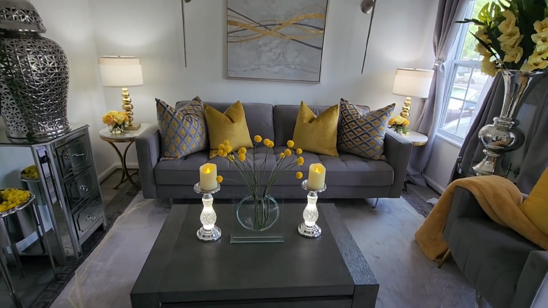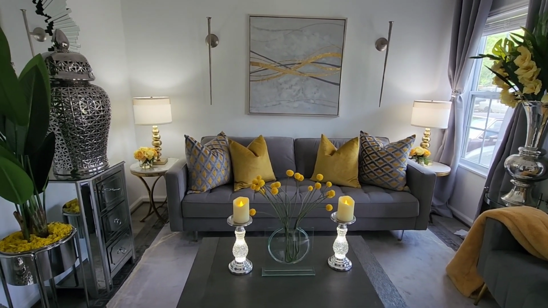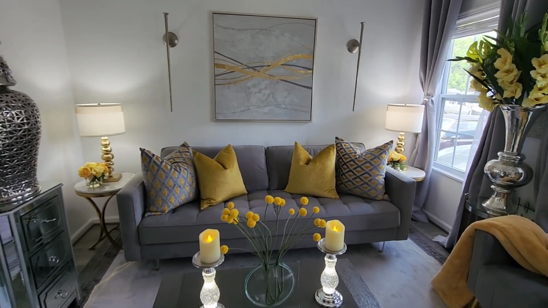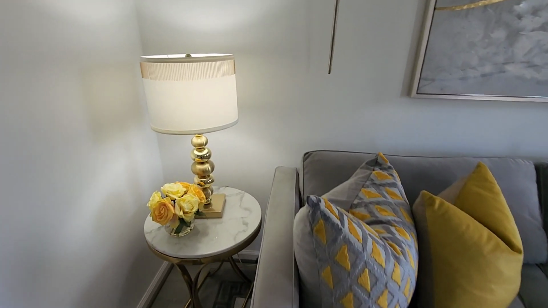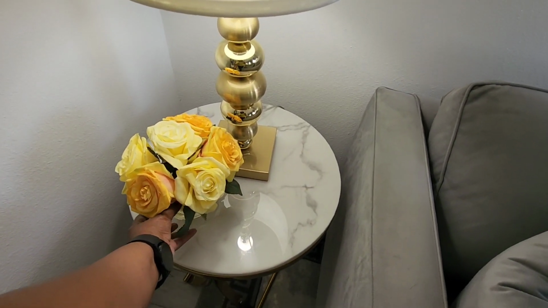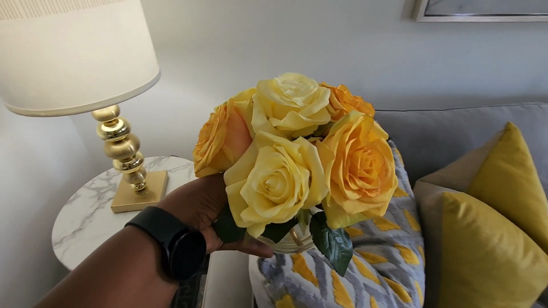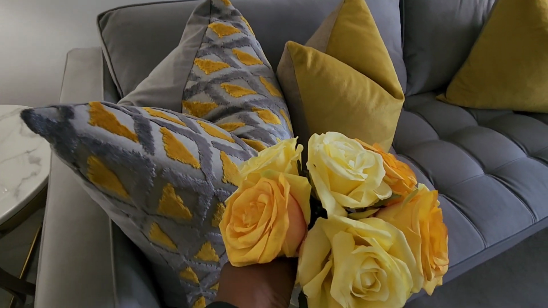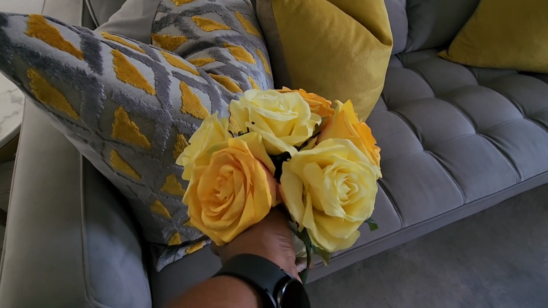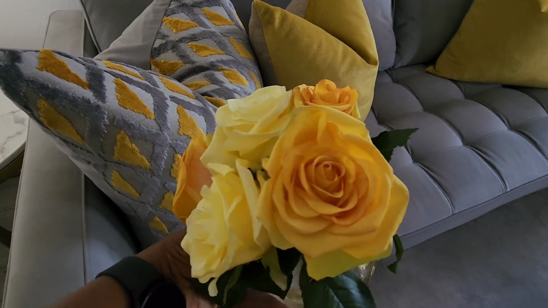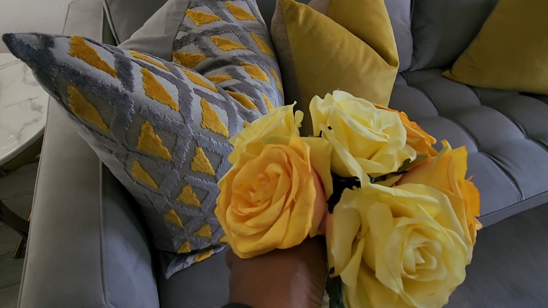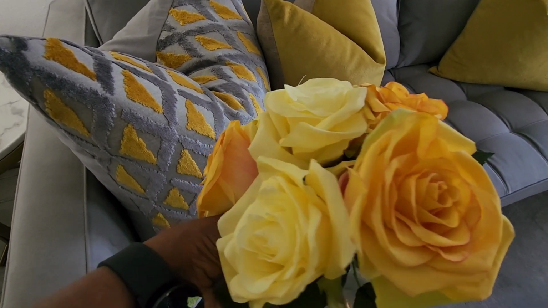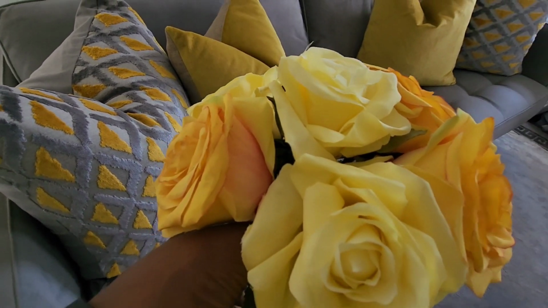Let's see here. The lamps are gold. I have marble going on here. Different patterns going on. I am loving it. So this is actually the mixture of yellow tones that I have going on here. You can see that in the pillow. So you don't have to have the same shade of a color. You can mix shades of yellow, shades of purple, shades of blue, shades of whatever color that you want.